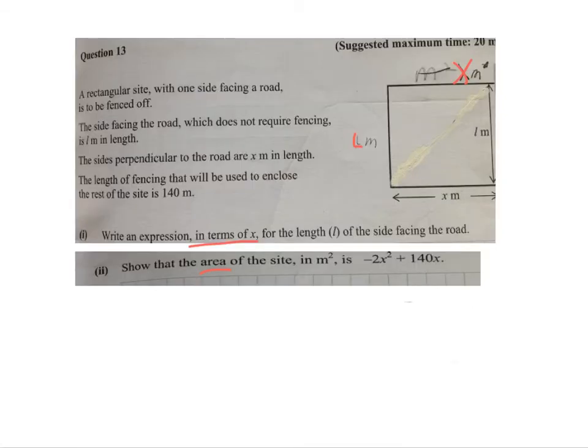So again, this question is very similar to the last question. The question asks us to write an expression in terms of x for the length of the side facing the road. So the length of this side. The main clue that we get is that the length of the fencing is 140 meters. Now the fencing is this plus this plus this. So we can make an equation out of that. We can say 2x plus L equals 140.